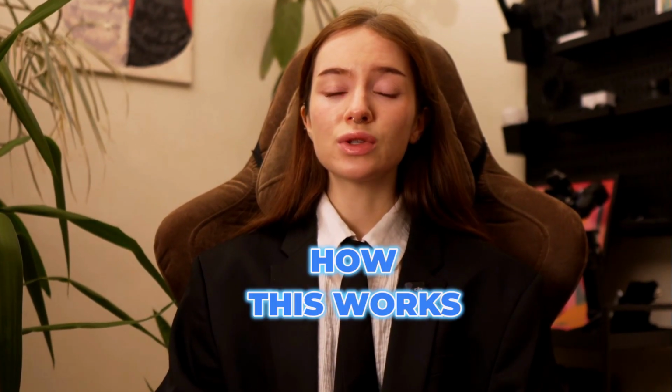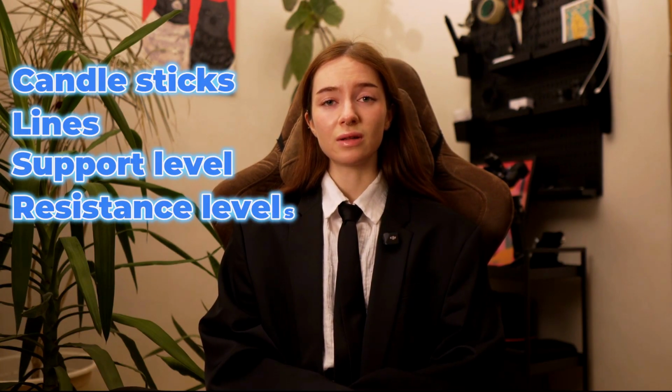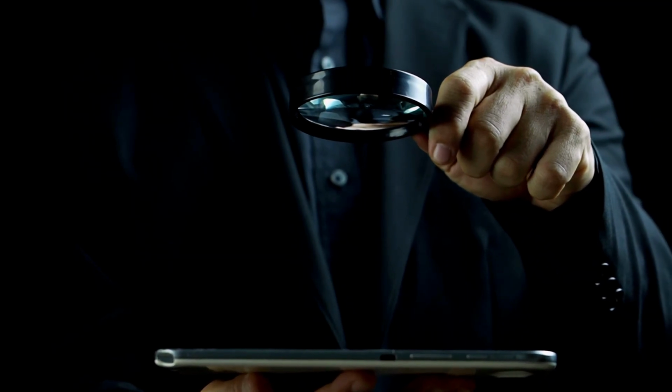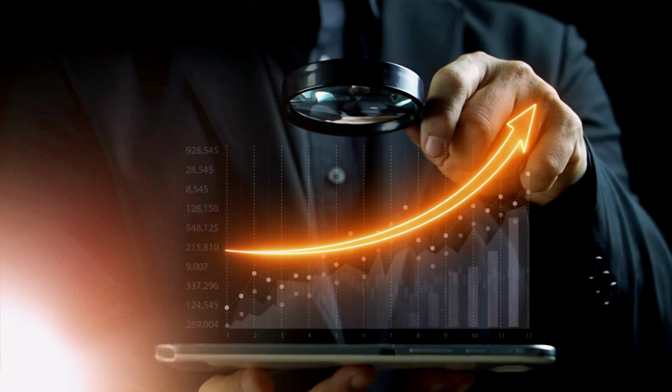Today we will analyze several trades in quick trading mode to immediately show how this works in practice. Most importantly, everything will be done without complex indicators, only pure chart analysis: candlesticks, lines, support levels and resistance levels. I will show you how to identify support and resistance levels, how to see trends and impulses, how to use this knowledge to enter trades across different time frames, and how to manage your risk.